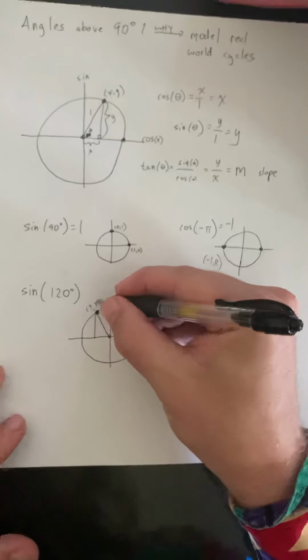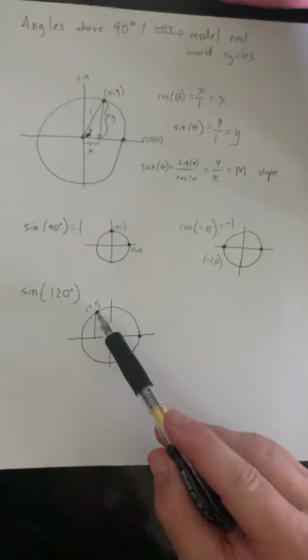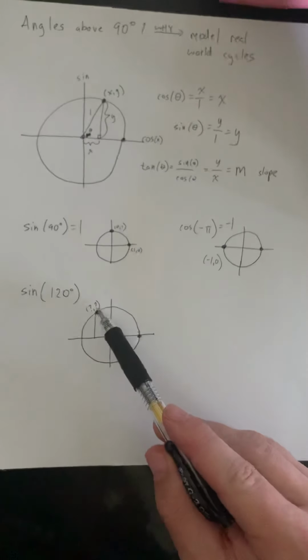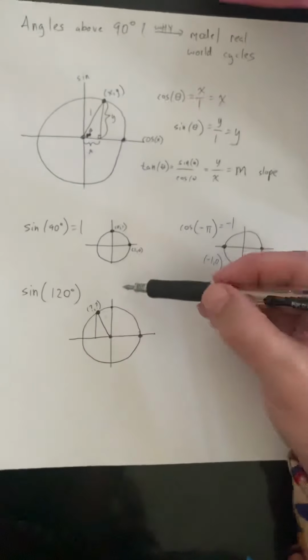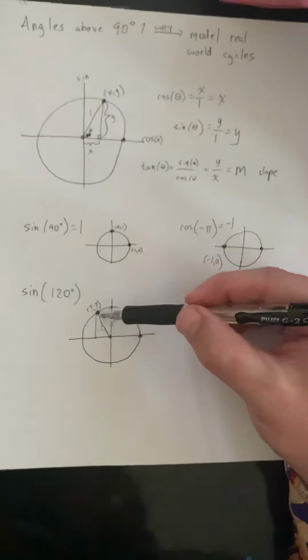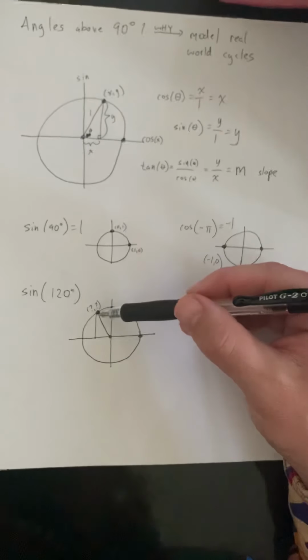Now we're asked for sine. So the problem now is that we don't exactly know the y-coordinate of this point. We could estimate it, because if the y-coordinate of this one right here is positive 1, just by looking at it, it's like, I don't know, 0.75? Something, I don't know. Sure, we can estimate it, but how can we do it exactly?